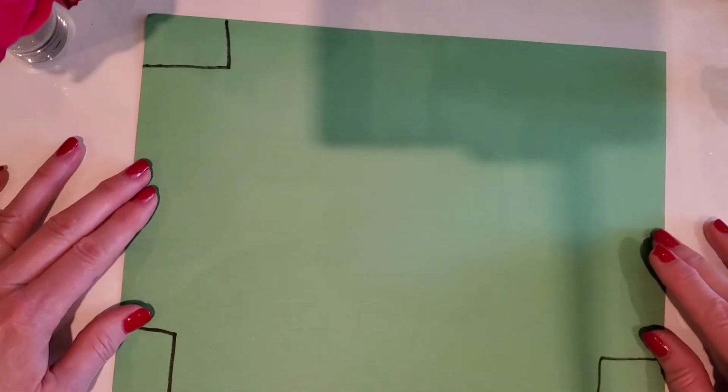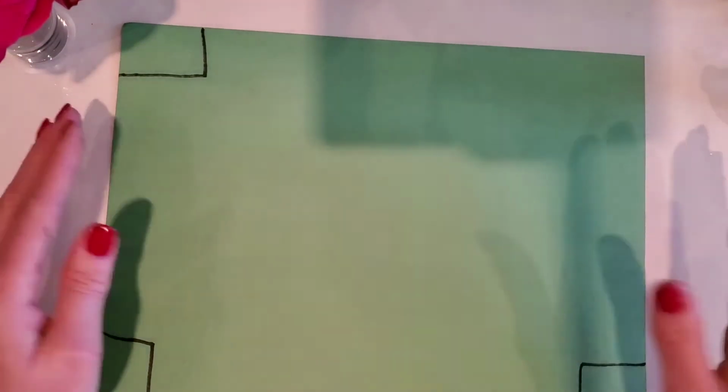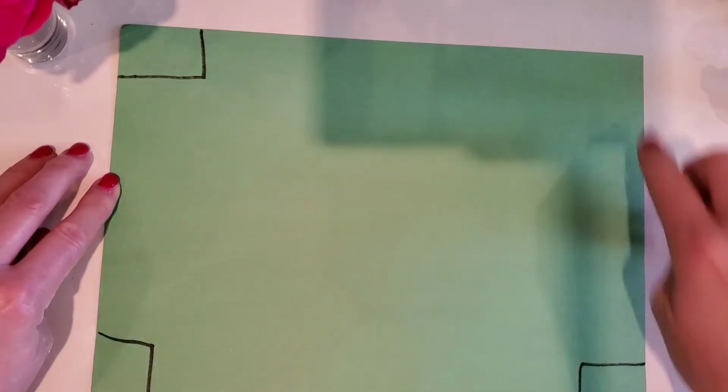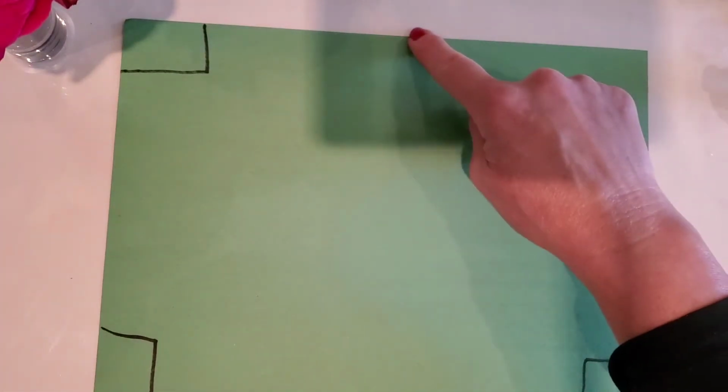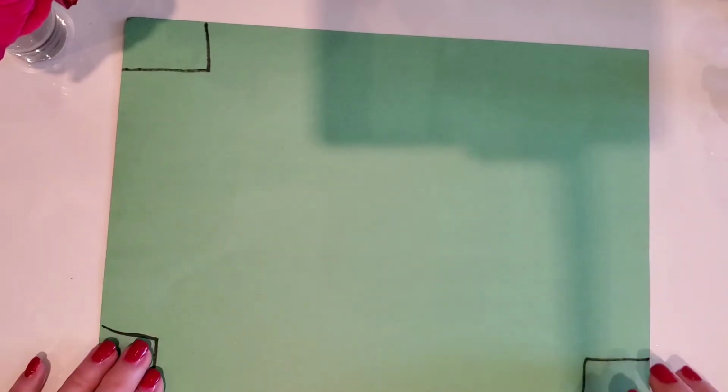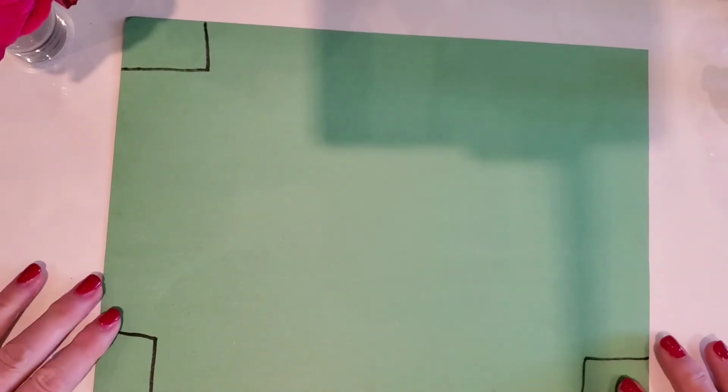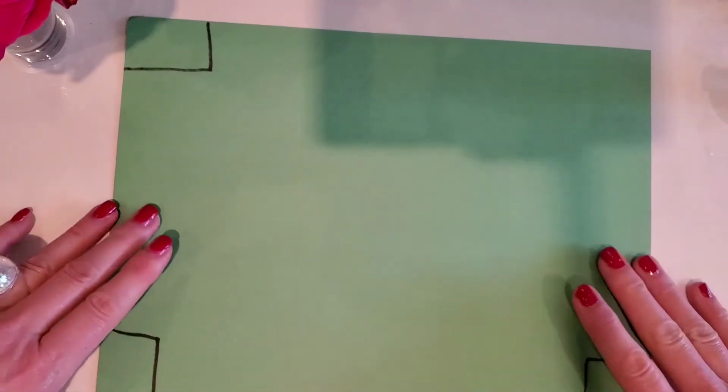Correct. And then with a rectangle, we know that the sides of the rectangle, this length and this length are equal. And the lengths up here and here are also equal. And we also know that the angles are all right angles, which again is equal to 90 degrees.